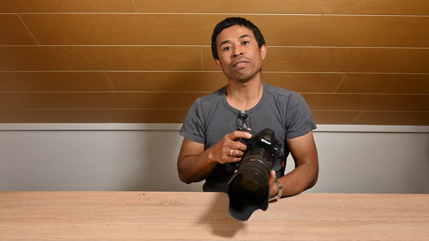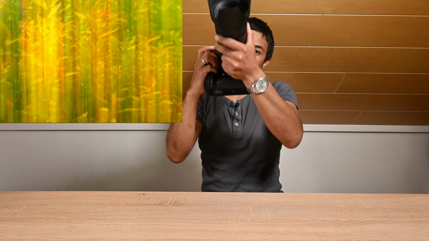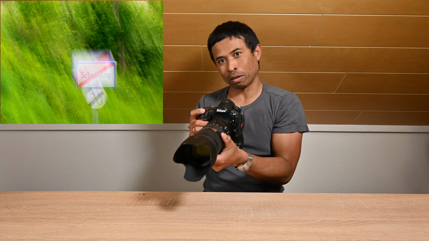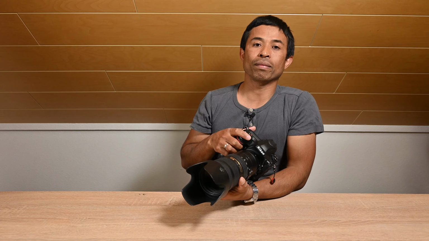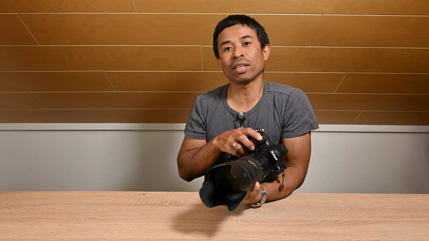The next blur effects are the horizontal, the vertical, and the diagonal blur effects. The only difference from the previous example is that in this case we do not follow a moving subject.